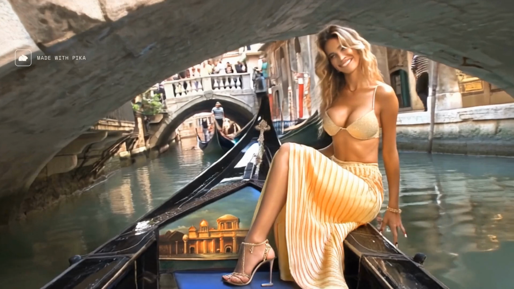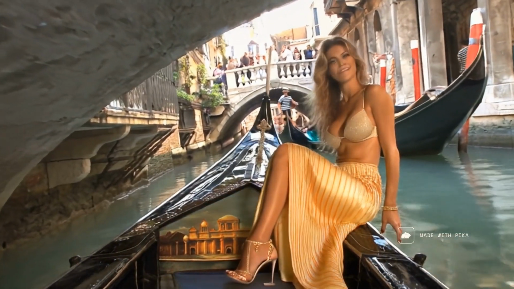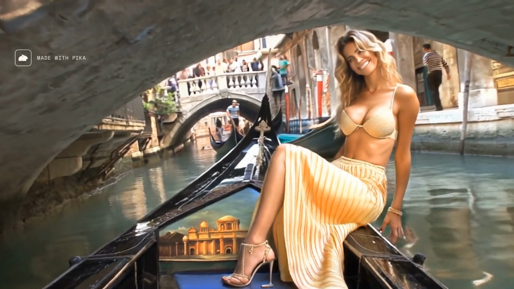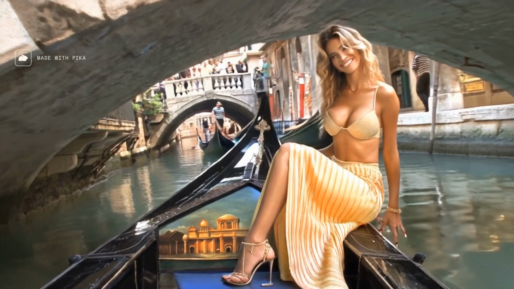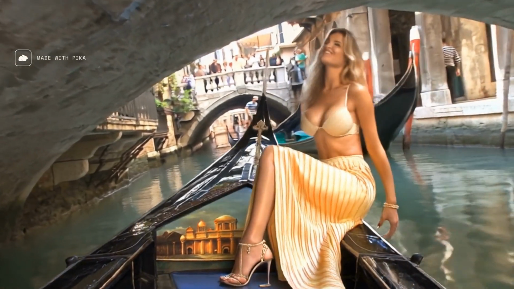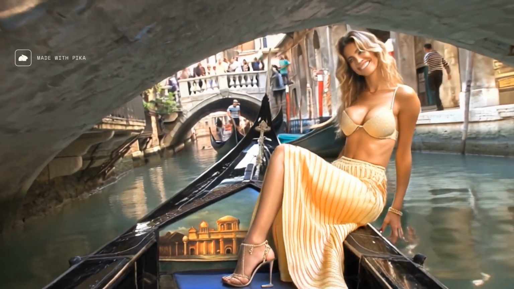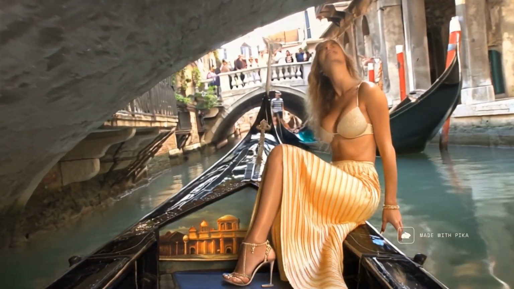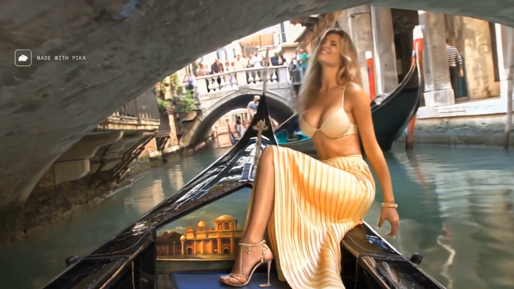Instead of sitting in the gondola, she's on the edge of the gondola. She looks playful and fun. I really love her energy. The next thing I want to point out is the lighting. Look how before the gondola goes under the bridge, the highlights on her hair. And then when she goes under the bridge, the highlights dim. The lighting is impeccable on this one.